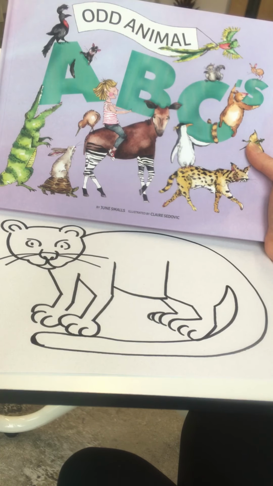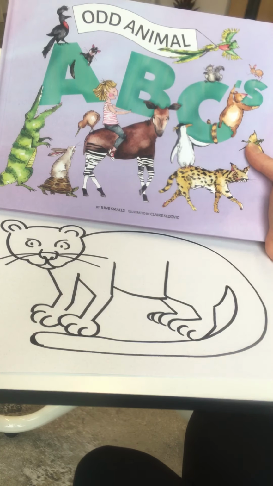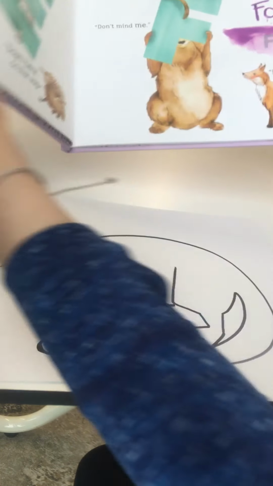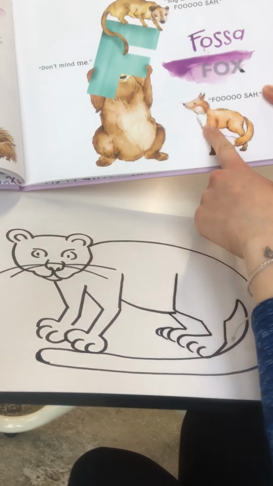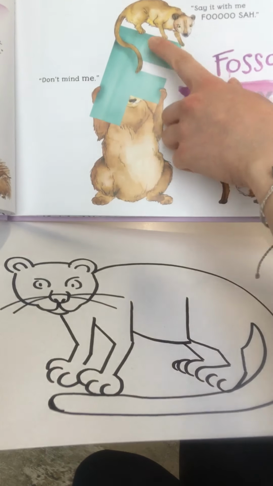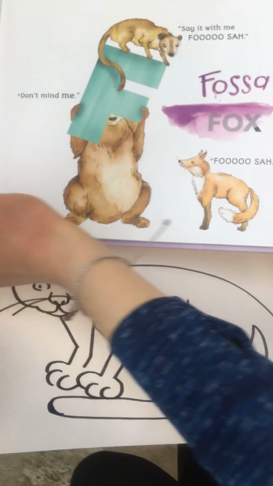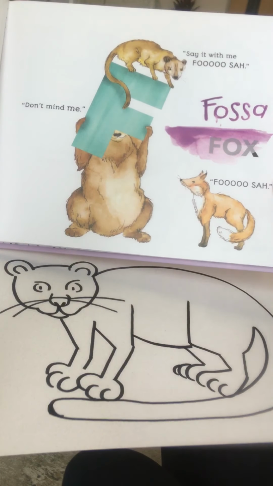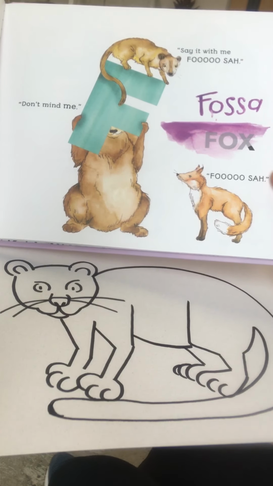Today we're on to letter F, which in Odd Animal ABCs stands not for fox, as you might expect, but for this guy up here, a Fossa. That's probably not one that you've heard of before. So Fossas are native to Madagascar.